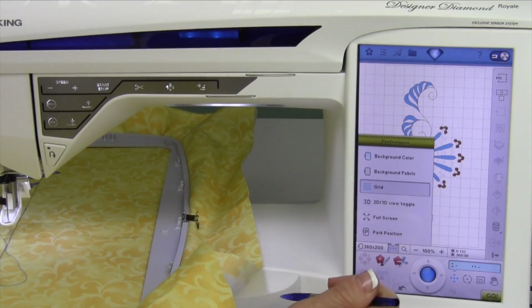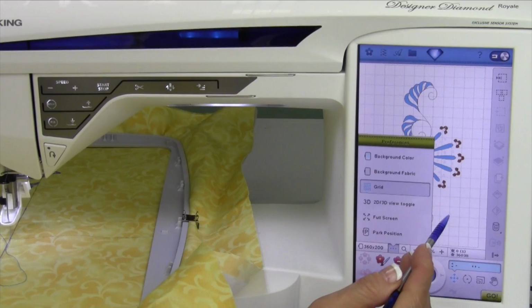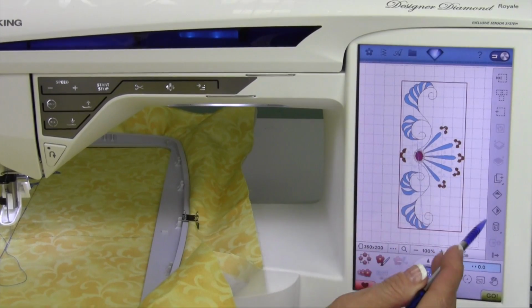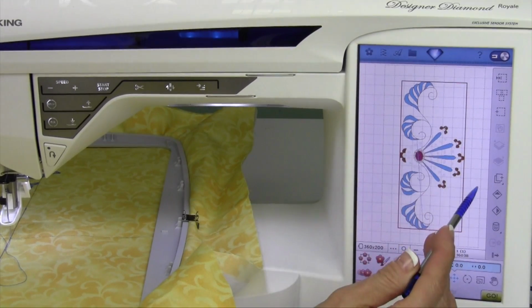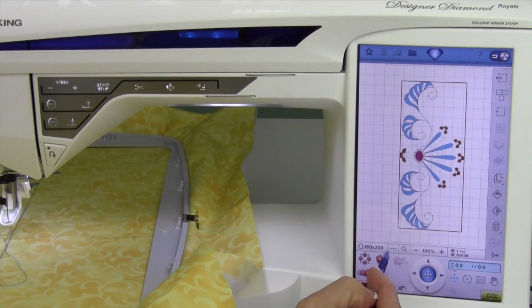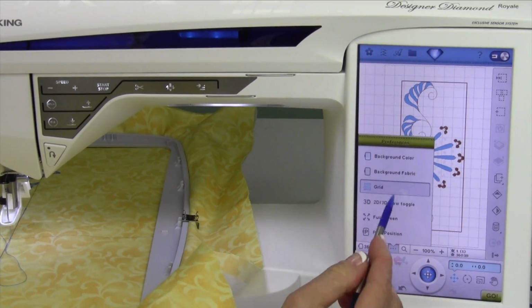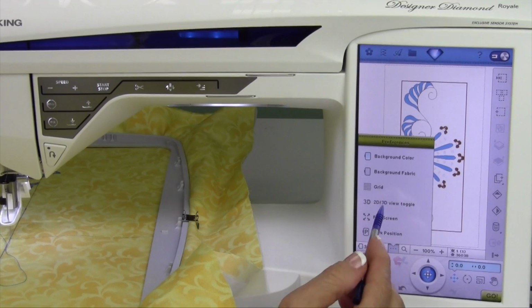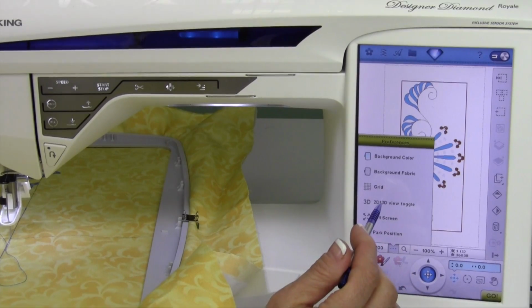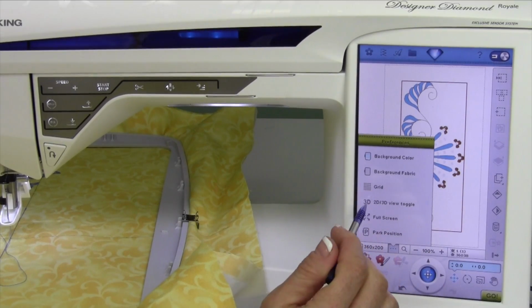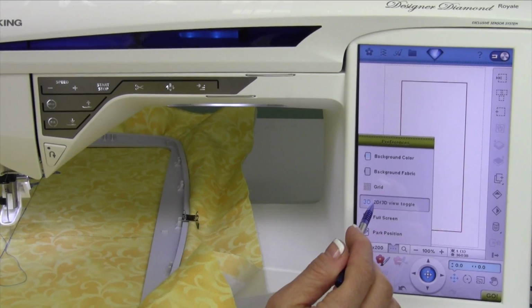A grid. When you're lining up something within a design, maybe more than one item, having a grid is going to help with the alignment of those items. All right, next, I'm going to turn the grid off. Also a little busy on my eyes, so I don't use that too much, but just align and then I take it off. Here's what is called 3D or 2D.